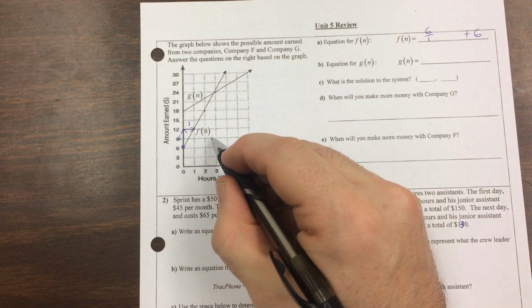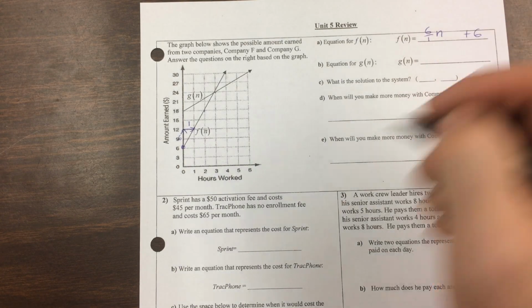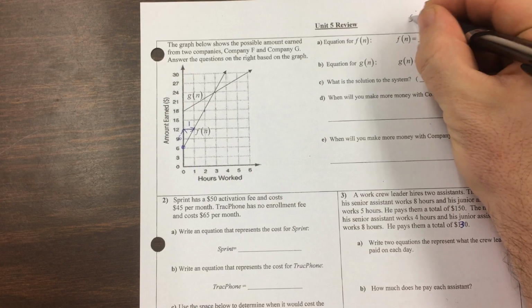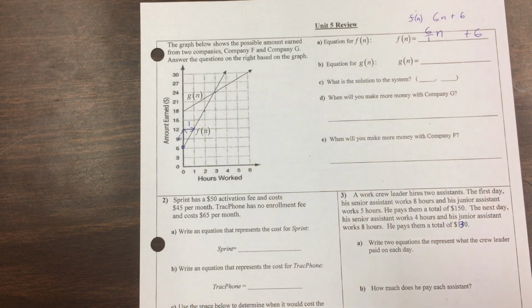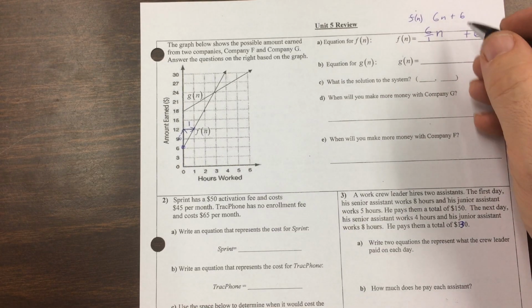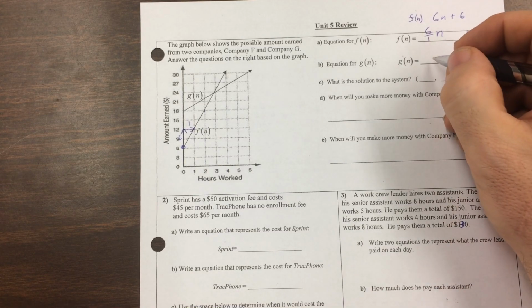Now this says f of n, so it's a function of n. So we should have 6n plus 6. I'm not a stickler for this at this point, as long as we're writing the slope and y-intercept correctly. So if you put x instead of n or something like that, I wouldn't sweat that.